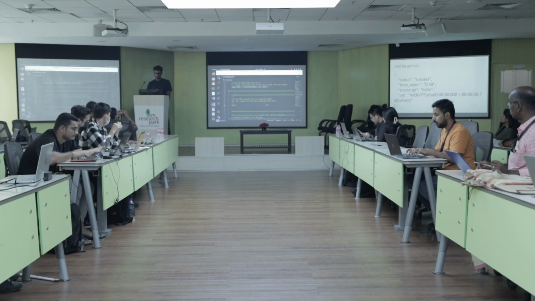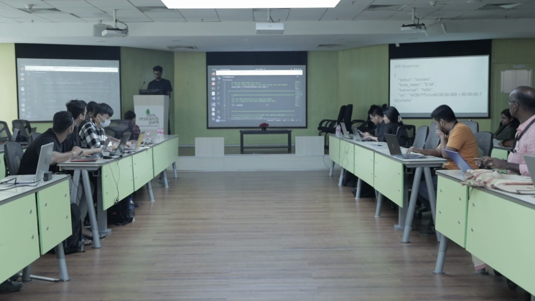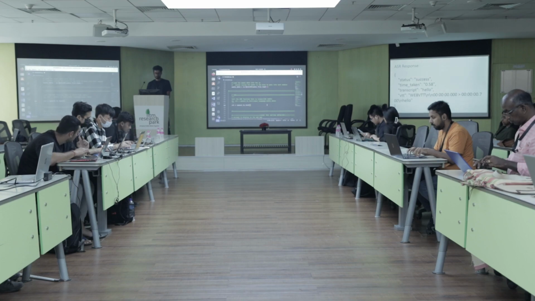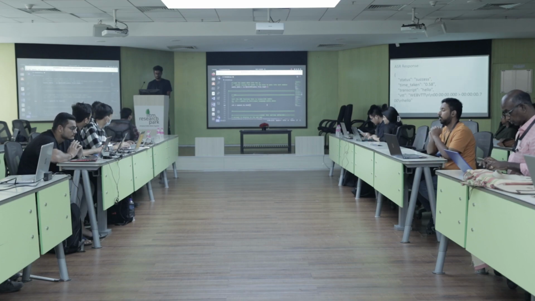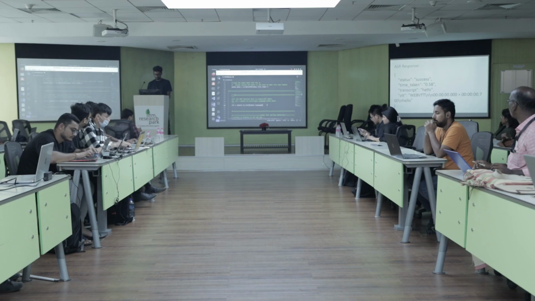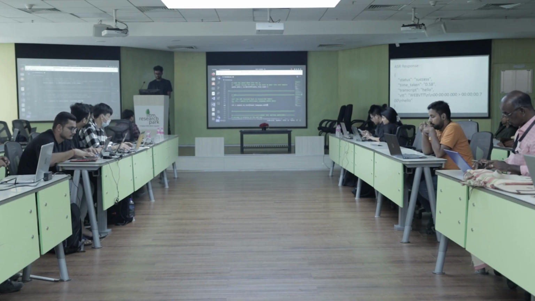So in line number 68, STT is equal to speech to text. Here my input language I am getting from the web application, which the user is inputting, and the audio data, which is a base64 string.